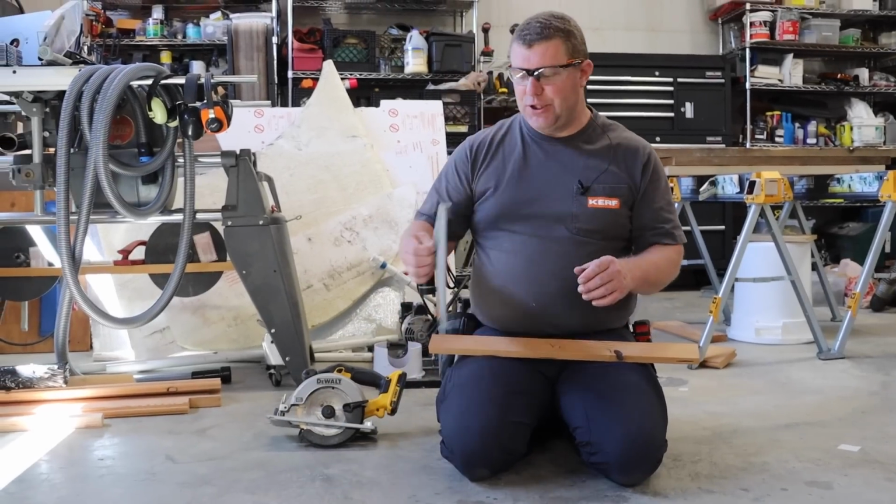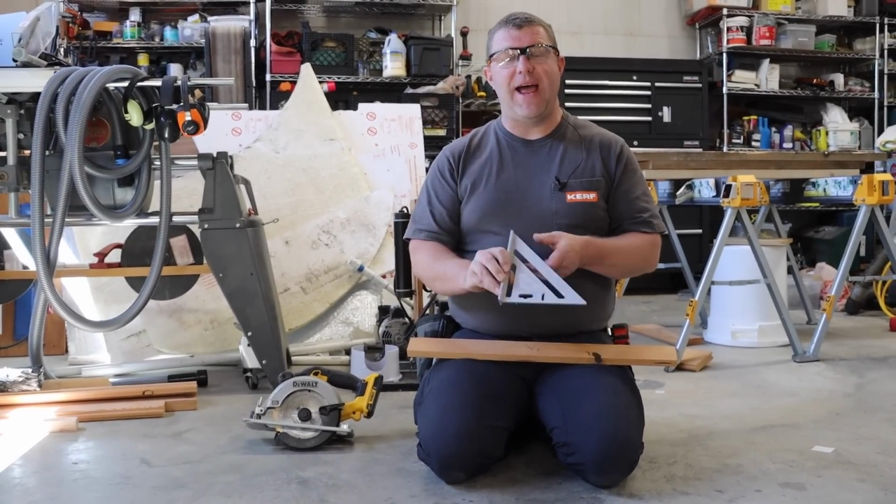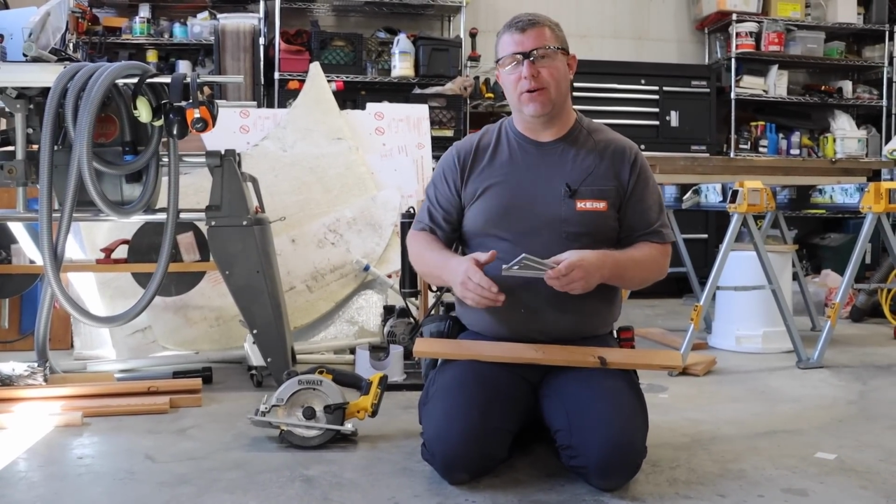The next trick I want to show you is how to use your speed square as a fence to make really accurate cross cuts.